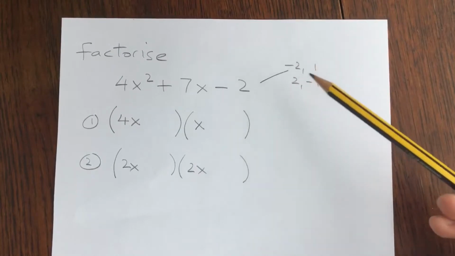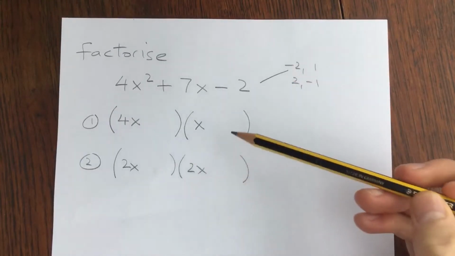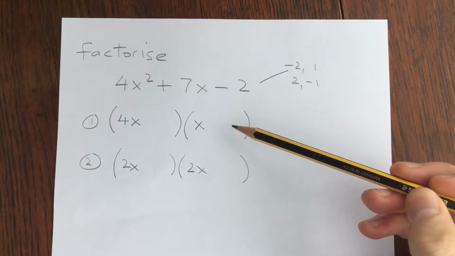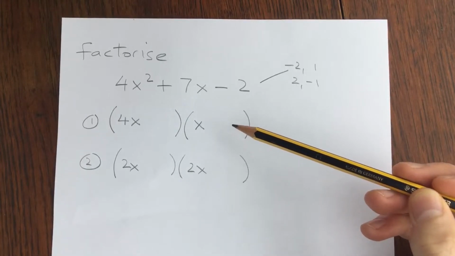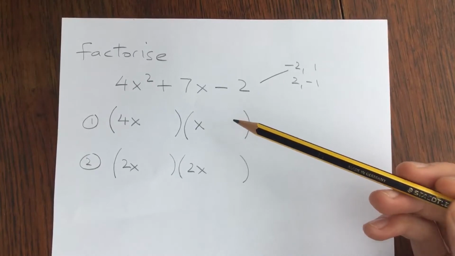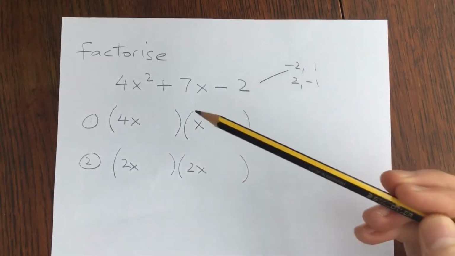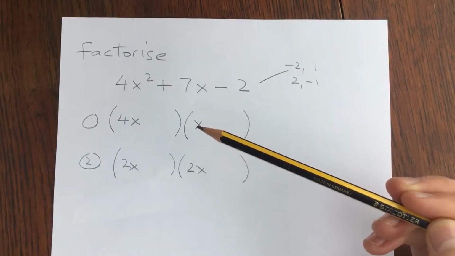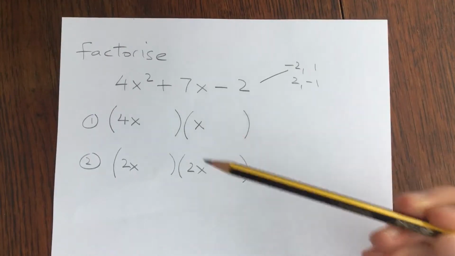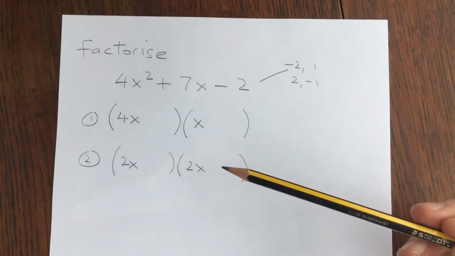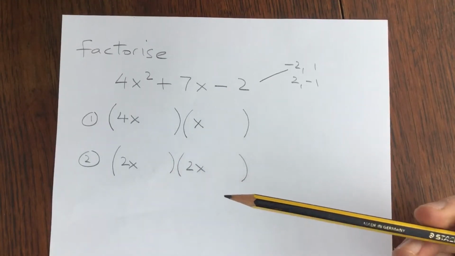For instance, if we took this -2 and 1 pairing, if we place the -2 in this bracket, then that is going to give us an x term that's quite high because -2 is going to be multiplied by the 4x and the 1 term is only going to be multiplied by the x. Similarly, if we considered it down here, in both cases they'd be multiplied by 2x, so that might work.